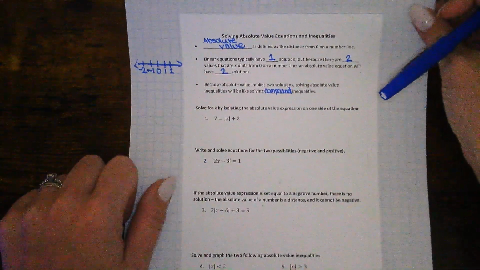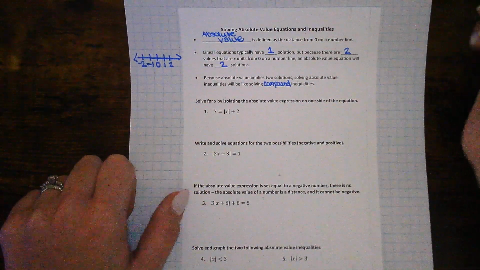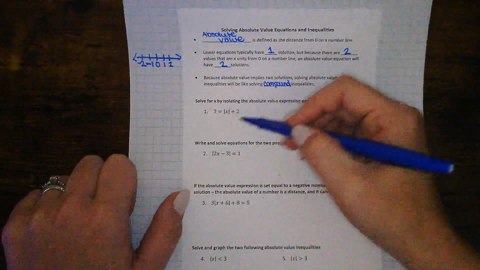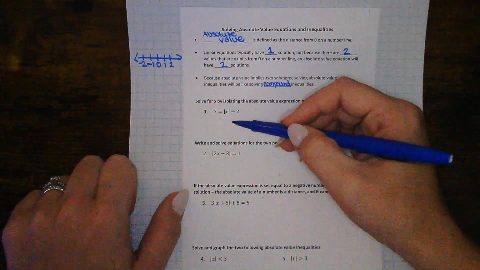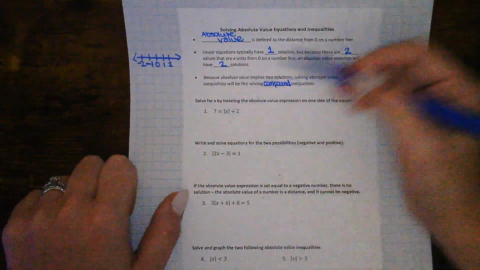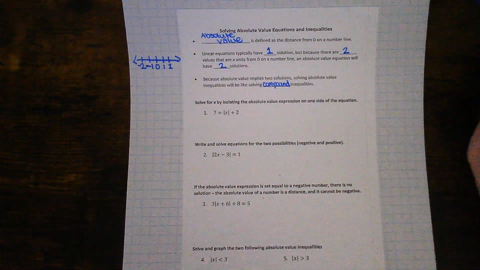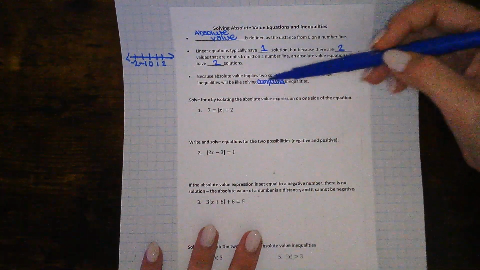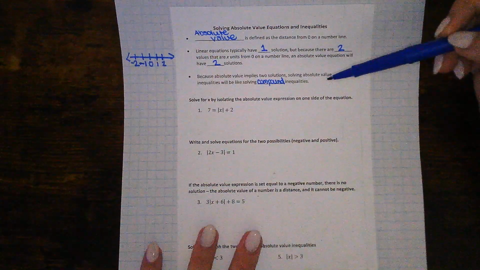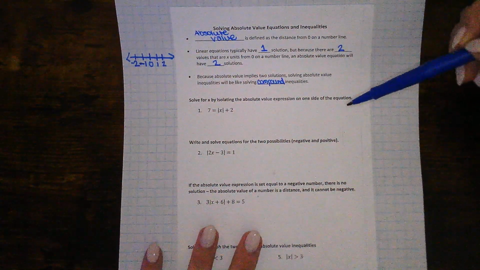Okay, so let's look at some different types of examples here. Some examples will have just x inside the absolute value bars, or just the variable inside the absolute value bars. If that's the case, we're going to isolate the absolute value expression on one side of the equation.